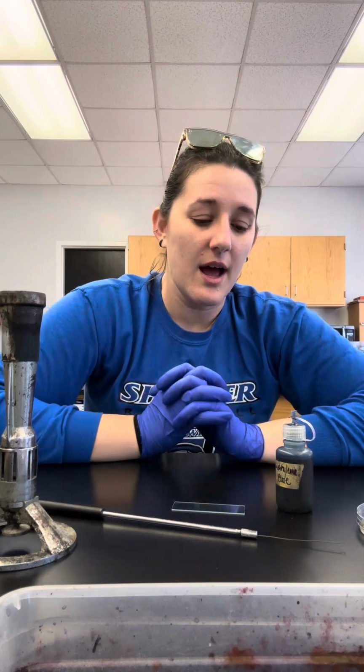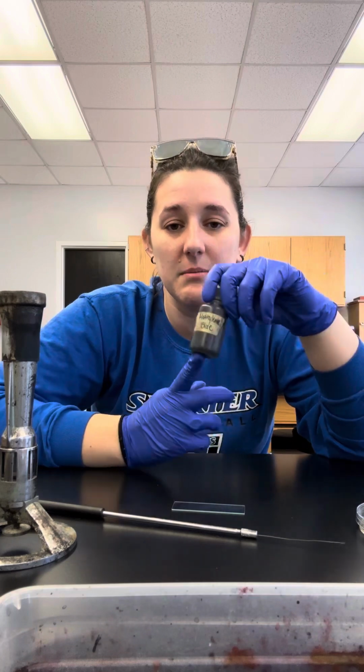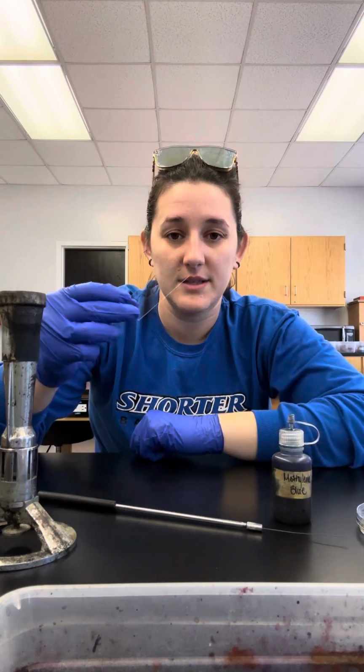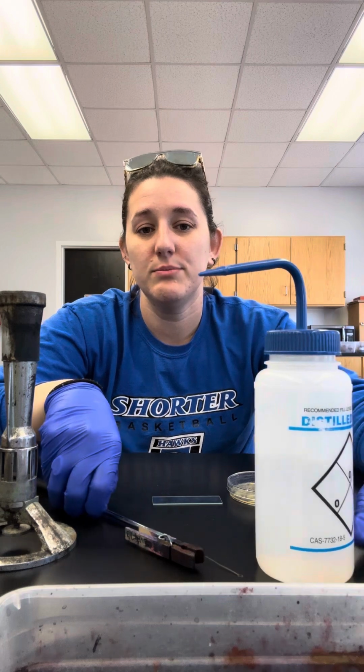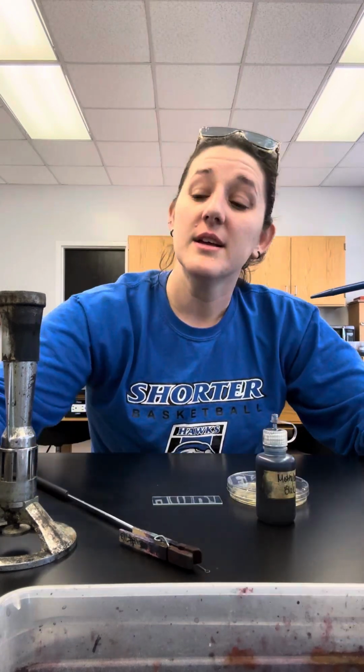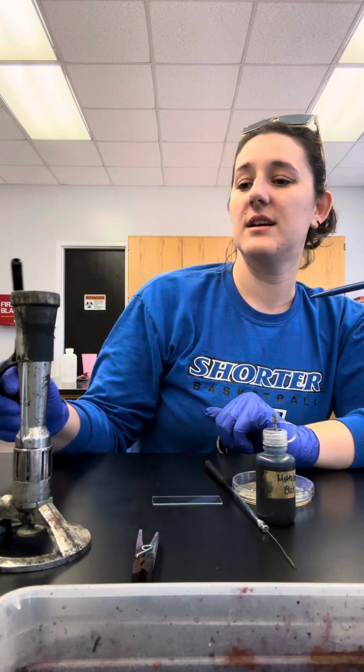Tuesday, Thursday. All right, so simple staining. What you'll need is your methylene blue, a slide, your pen, your loop, your bacteria, and your water. There we are. And of course our Bunsen burner, but I feel like that goes without saying. All right, there's the gas.